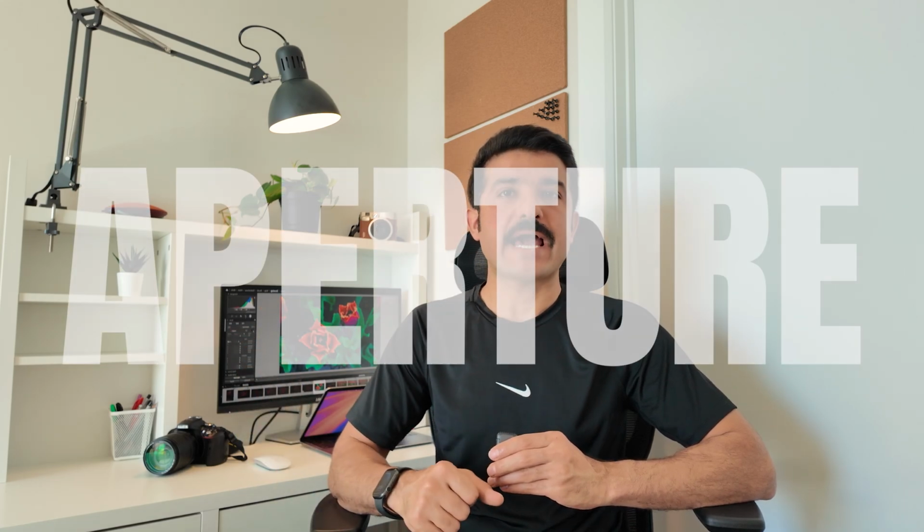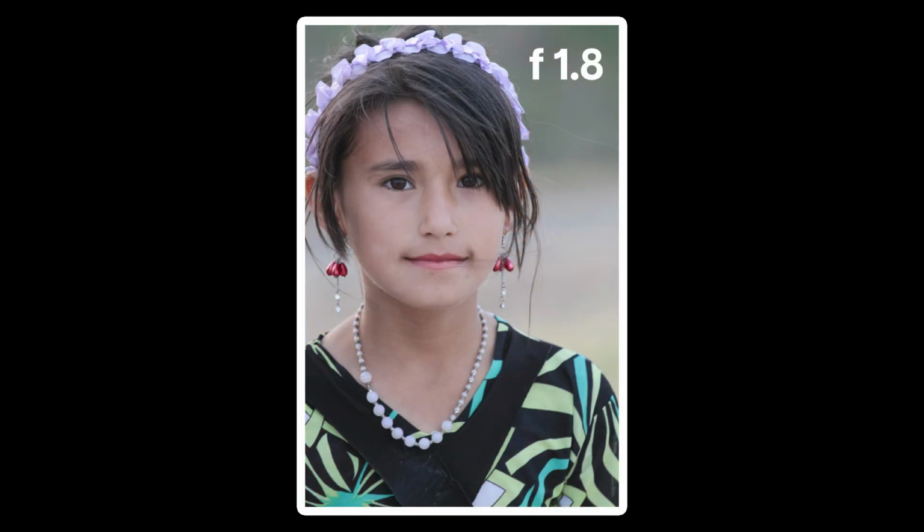Next up, we have aperture. Aperture is the opening in your lens that controls how much light enters. Think of it like the pupil of your eye. A wider aperture lets in more light, while a narrower aperture lets in less. Notice how in this portrait shot at f1.8, the background is super blurry, making the subject stand out. This is called shallow depth of field, and it's popular in portrait photography.